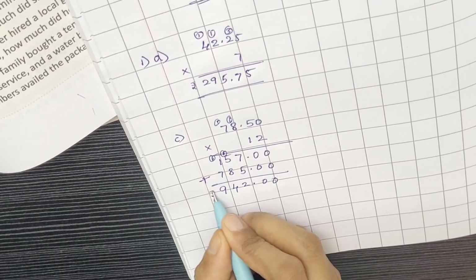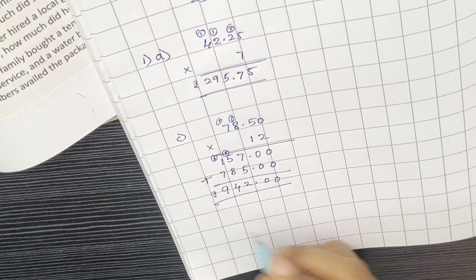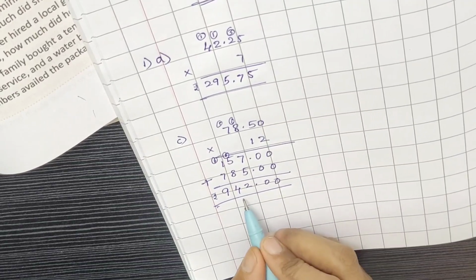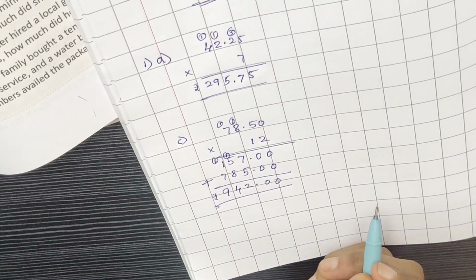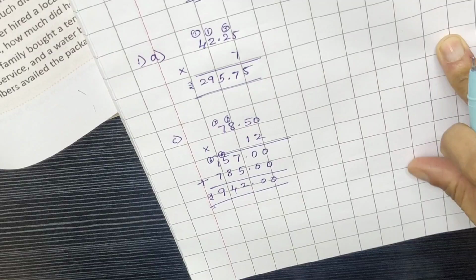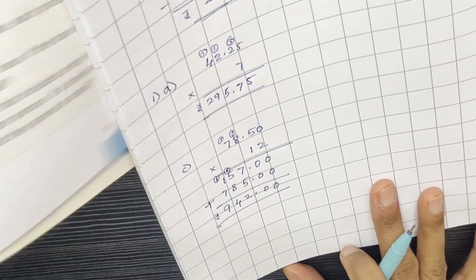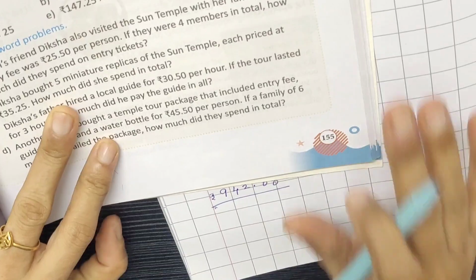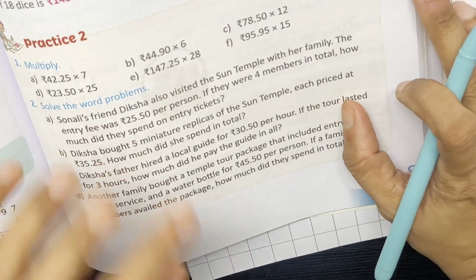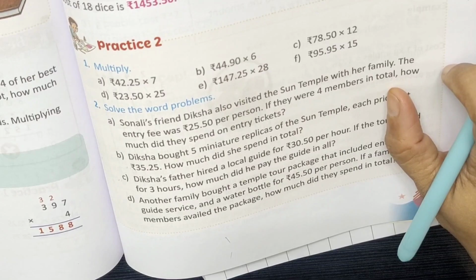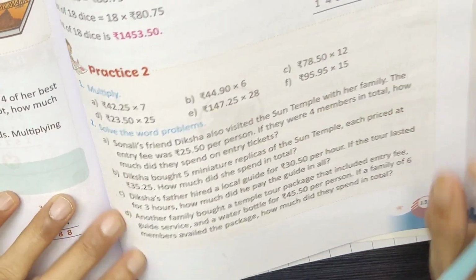So answer is rupees 942. Okay. Understood? This is how you have to do the rest of them. It's homework. Okay. Next, solve the word problems.